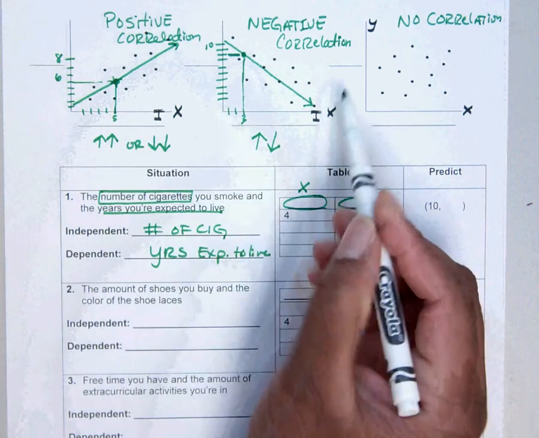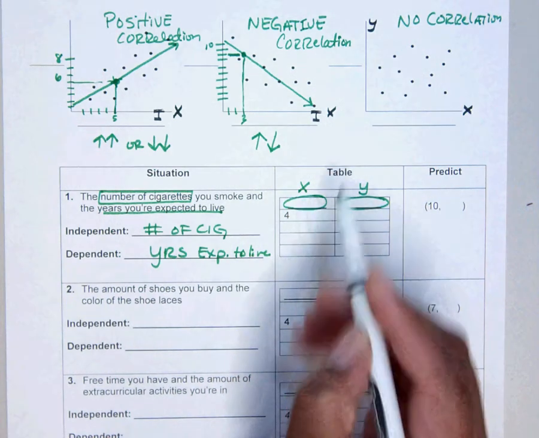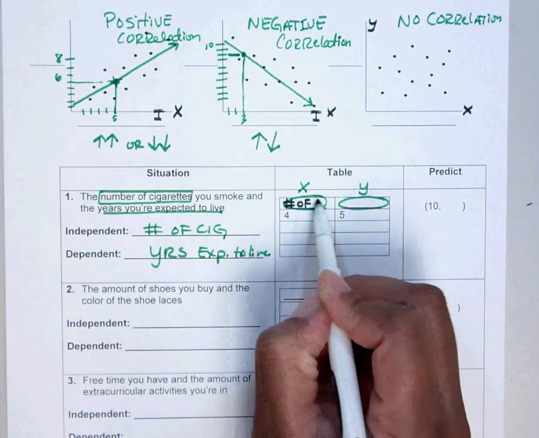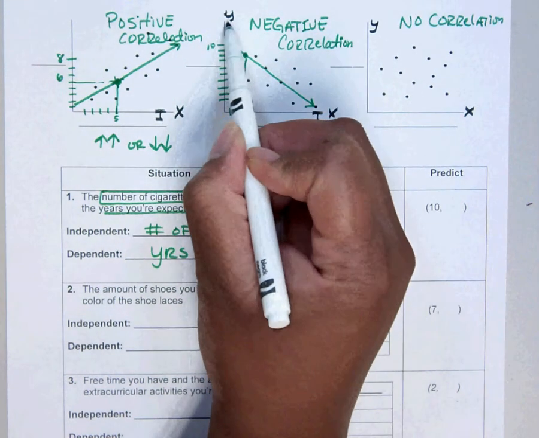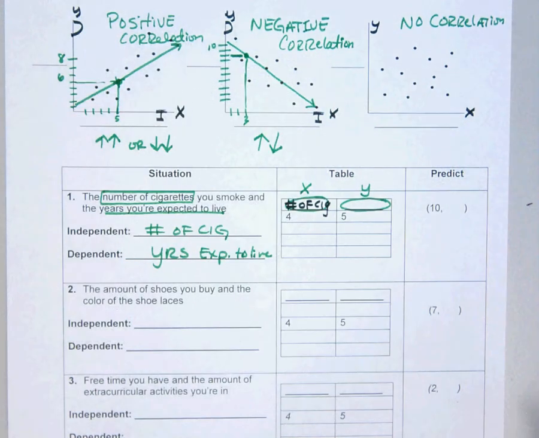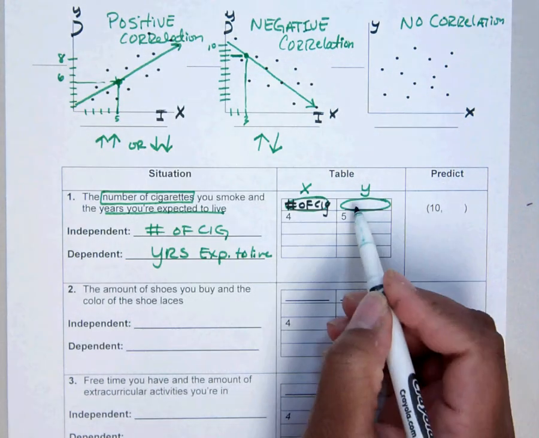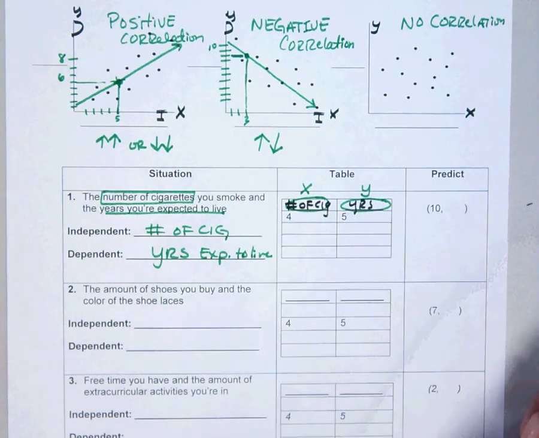So since the X-axis hangs the I, I know the statement for X is an independent. That means number of cigarettes. For dependent, that's the Y-axis. Sits the D on the Y-axis. So I know that Y is dependent. So this is going to be the years expected to live.